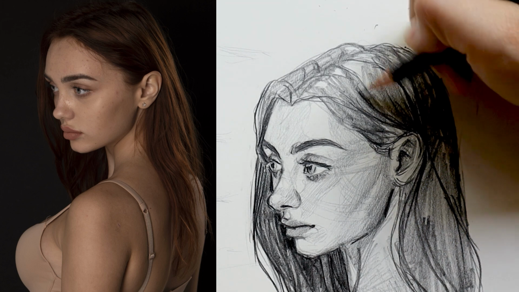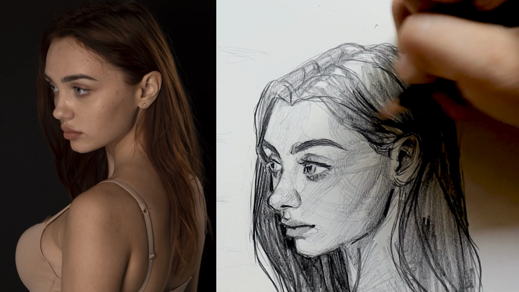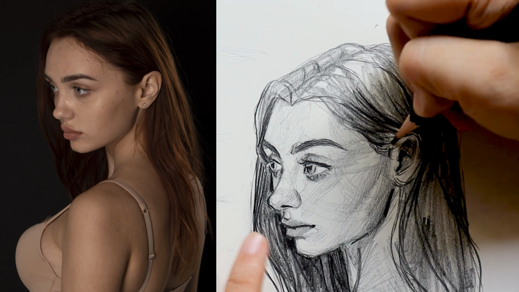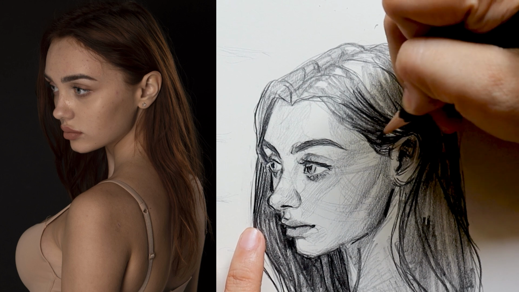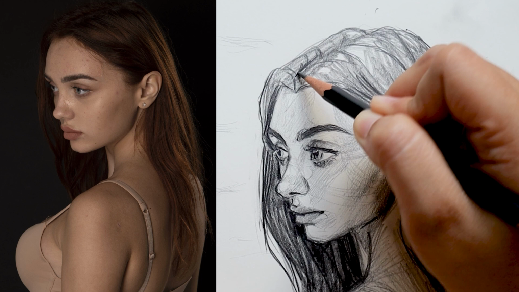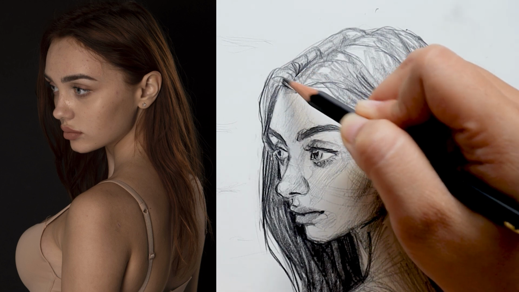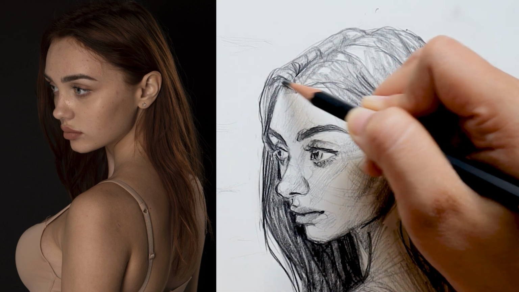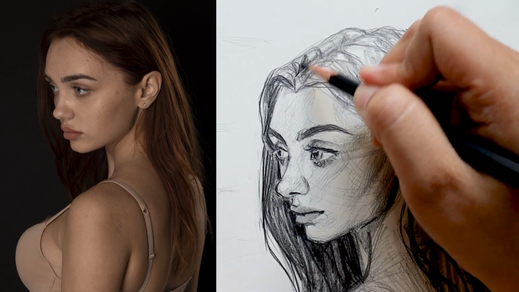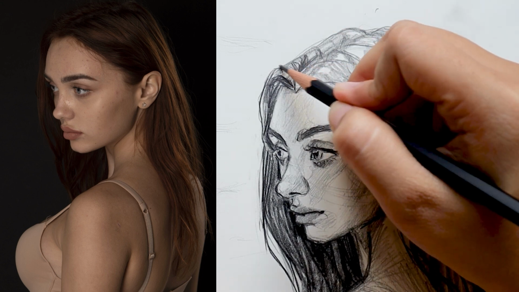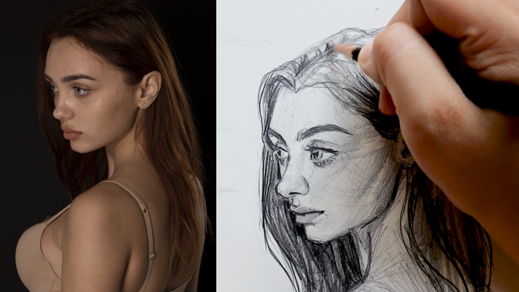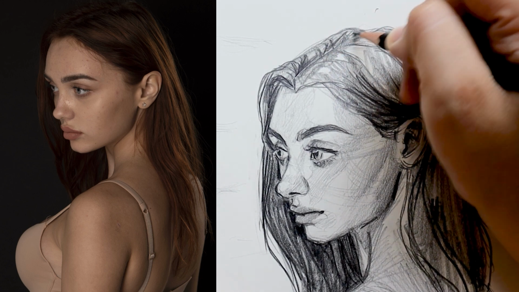And now the final thing to do is make sure that the values on this side of her head catch up to the values on these hair strands on the other side. We don't want to make all of it super dark. Just the darkest parts catch up to the values on the other side.